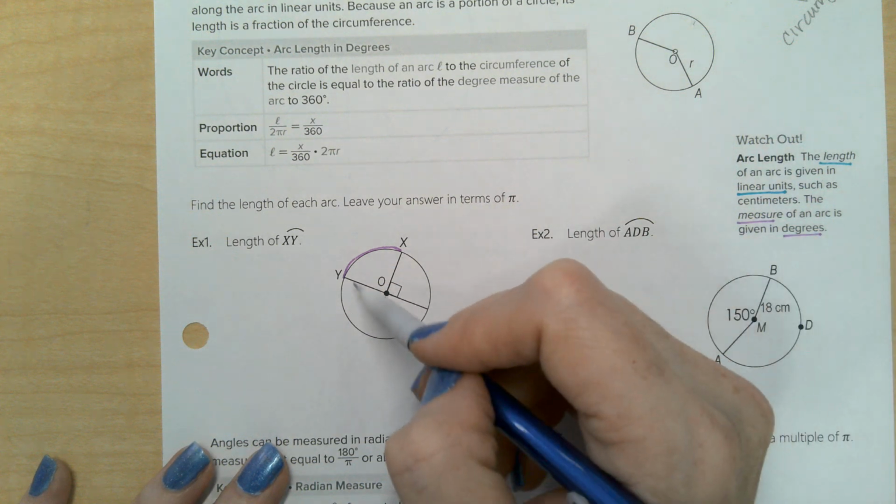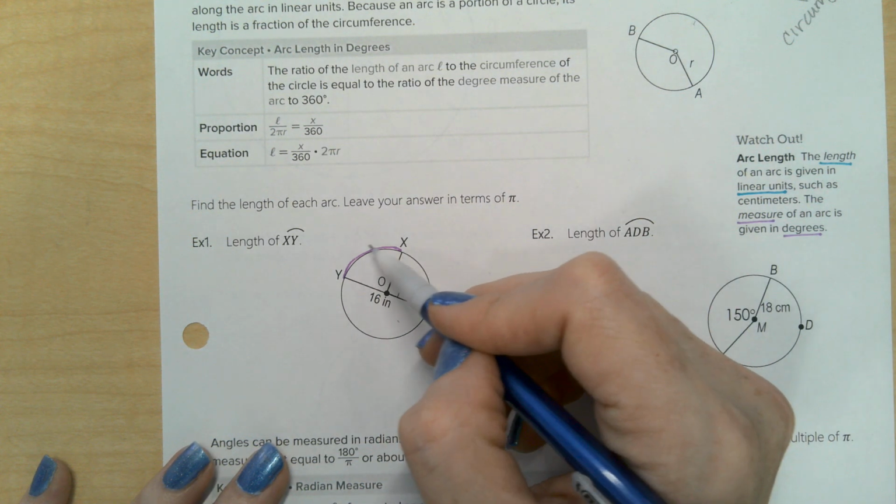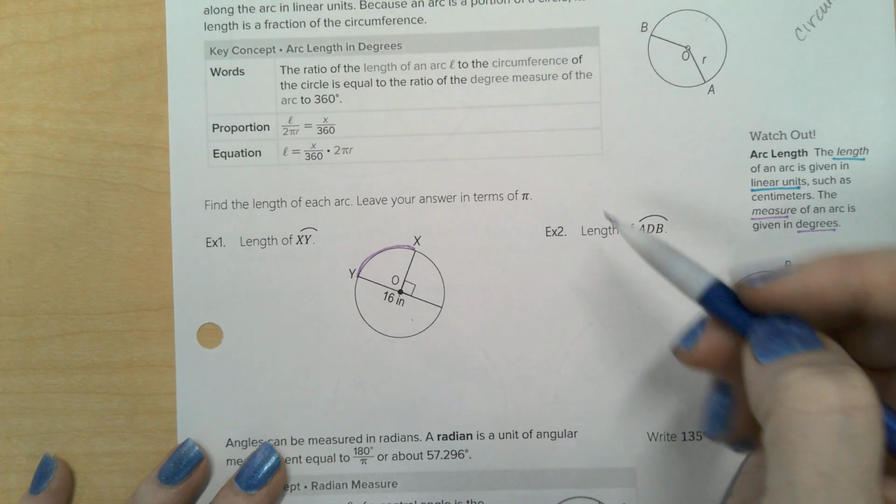Okay. So if I look here, what is the measure of this arc? Good, 90.